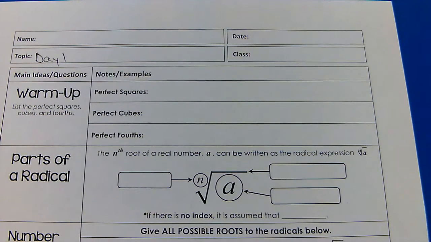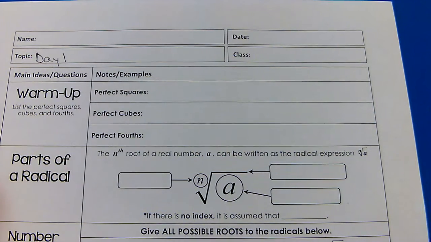So we're starting a new unit on radicals. The first thing we need to talk about is radicals are square roots, cube roots, things like that. So we need to remember, what are our perfect squares, perfect cubes, perfect fourths, that type of thing. So take a moment and see how many you remember. You can pause the video and then play it back if you want to.